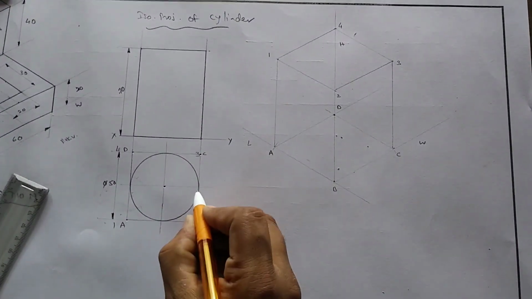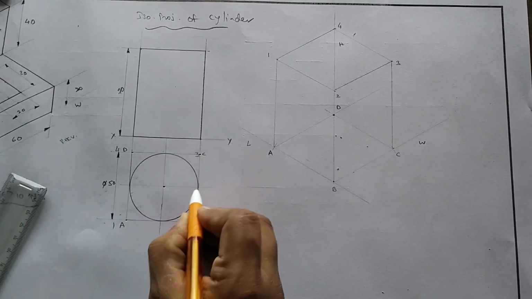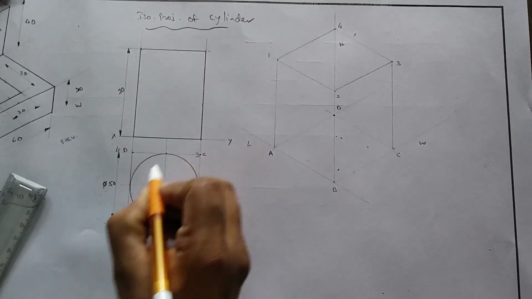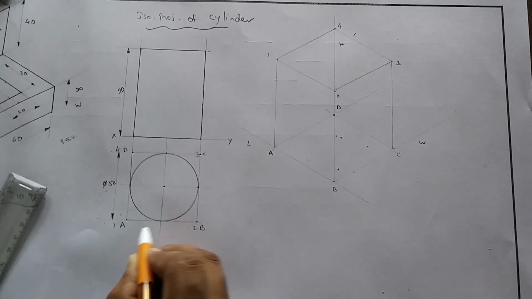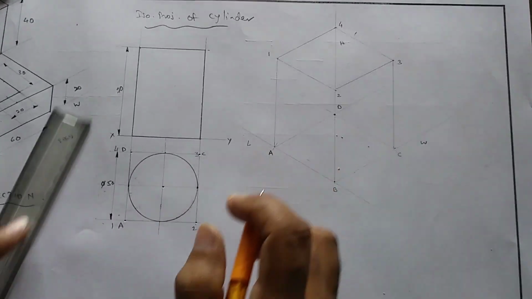So coming to this figure, the circle is touching this box at 4 points. This, this, this, this. These are the midpoints of these lines, right?